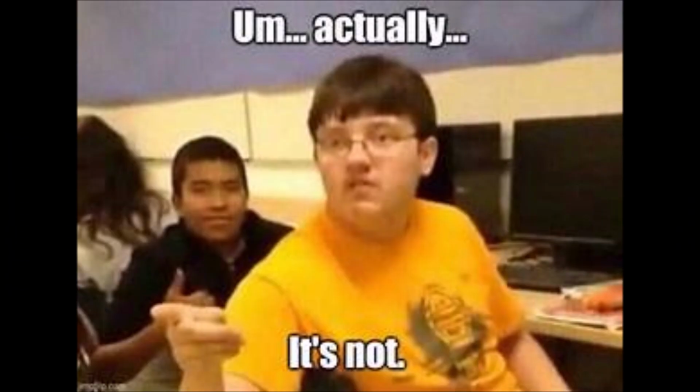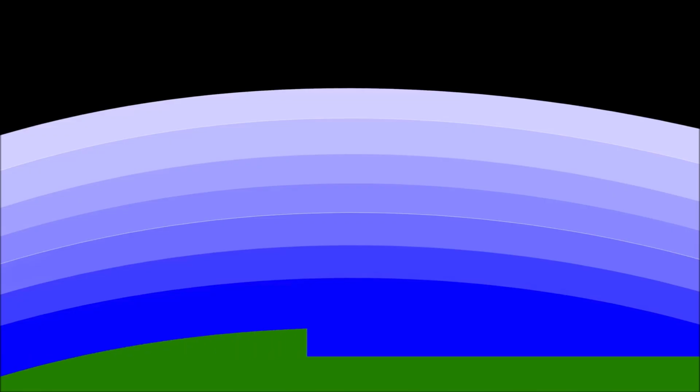That's why to have any chance of magnifying an object, the atmosphere would have to have a convex curve to it. But we know the air pressure gradient is proportional to the altitude above sea level, which means the sea level would also have to have a convex curve to it as well.